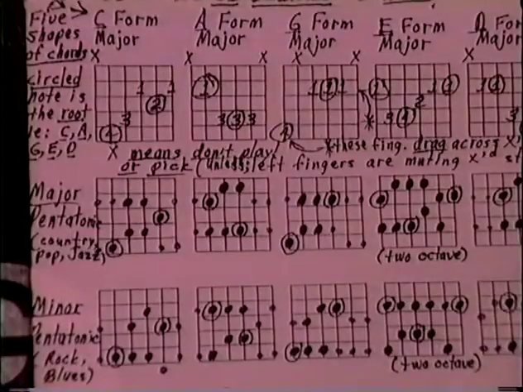So let's just go on up to the A form and notice that it shares the same position as what the fourth finger is doing in the C form. Okay? So in other words, if we were in, for instance, the key of D, then our A form first finger note there will be on the 5th fret. So below the A form, you see a major pentatonic shape, and below that you see a minor pentatonic shape.